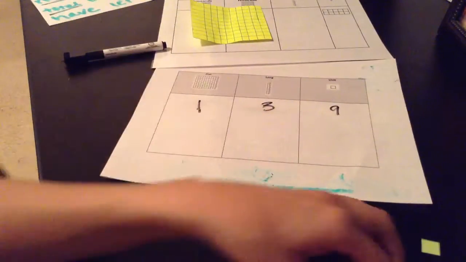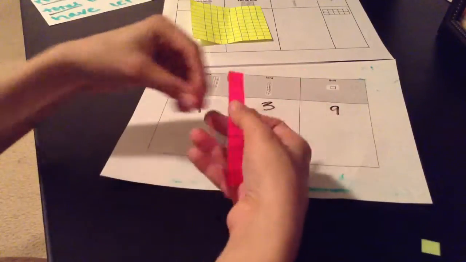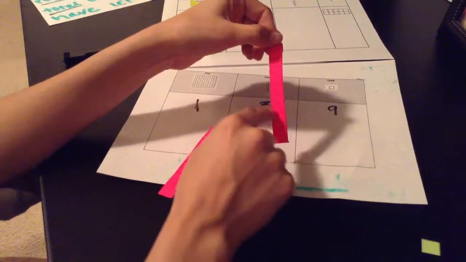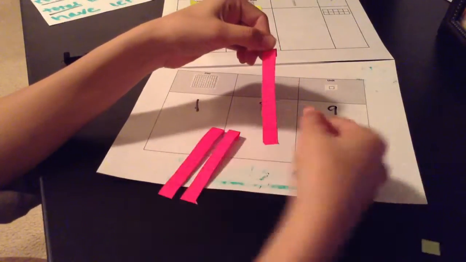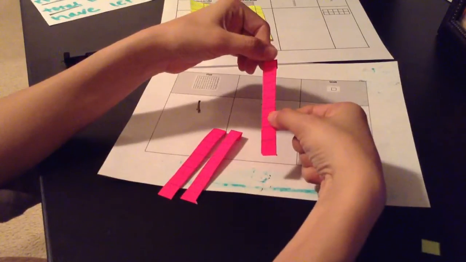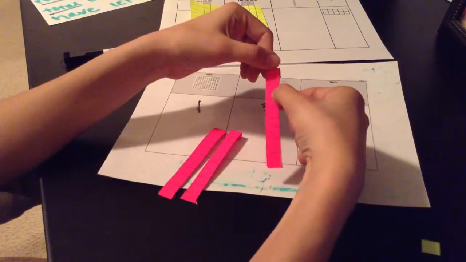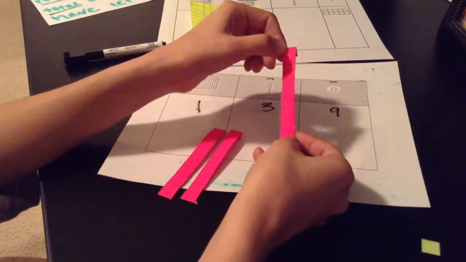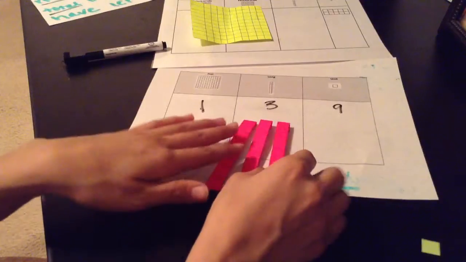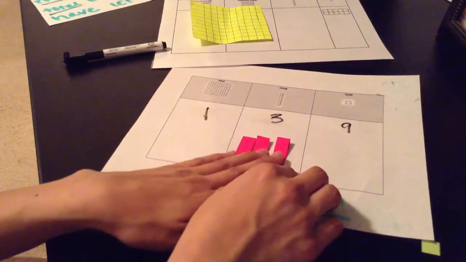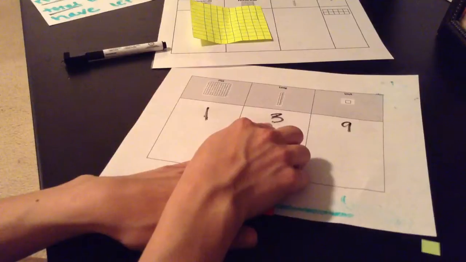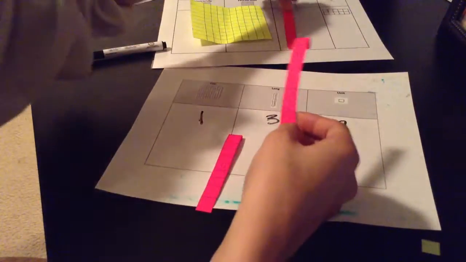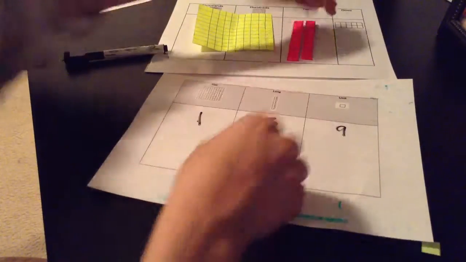Next, I'm going to grab 3 longs, and I know that if I were to count each unit in these longs, I would get 10. 1, 2, 3, 4, 5, 6, 7, 8, 9, 10. This shows me that one long represents 10 units. Now my question tells me that I have 30 units, which equals 3 longs. So I'm going to put my longs in my tens column.